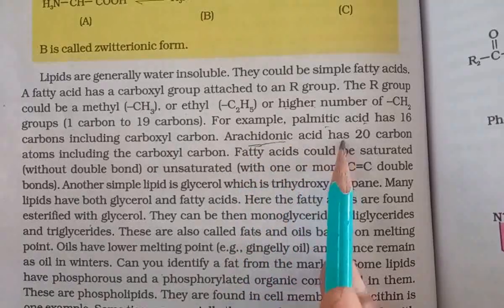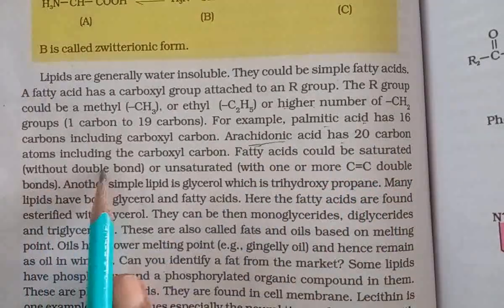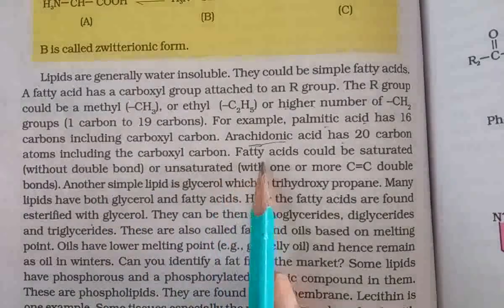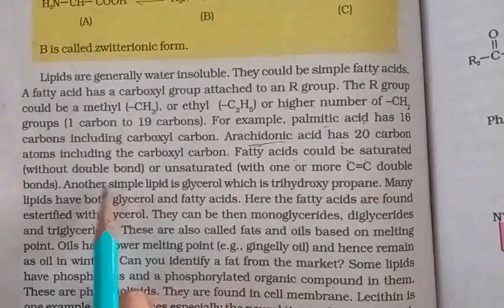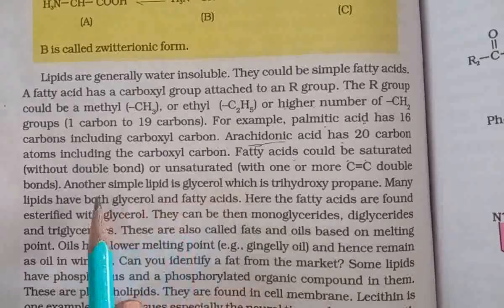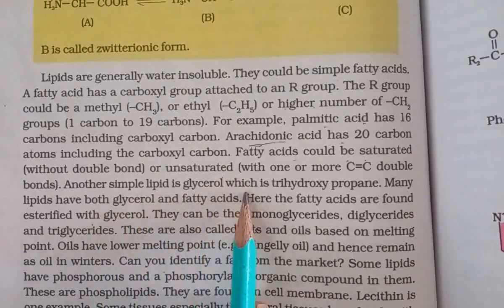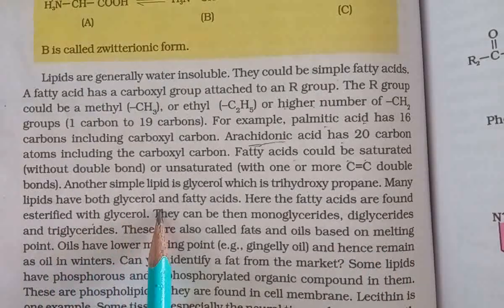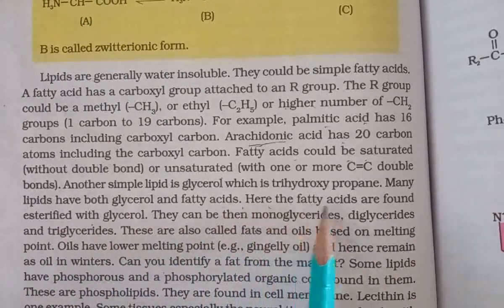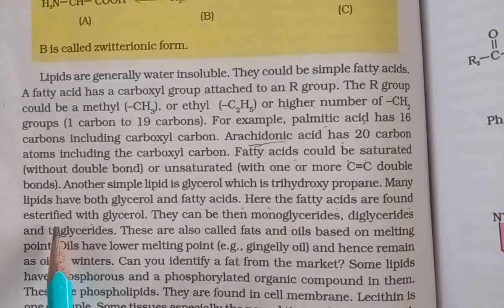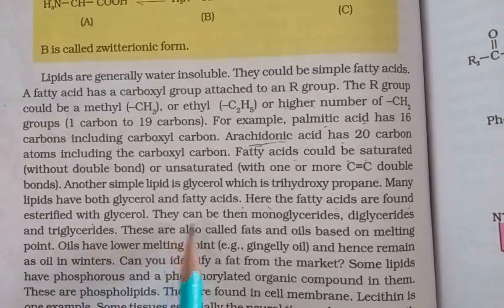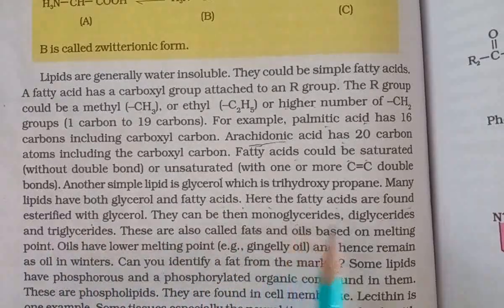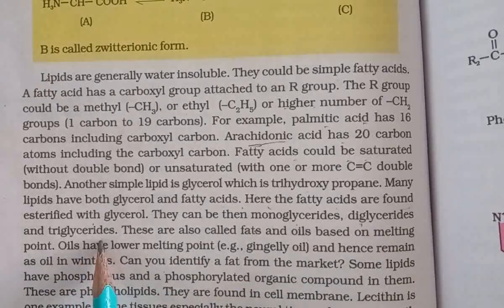Arachidonic acid has 20 carbon atoms including the carboxylic carbon. Fatty acids could be saturated or unsaturated. Another simple lipid is glycerol, which is trihydroxypropane. Many lipids have both glycerol and fatty acids. Here the fatty acids are found esterified with the glycerol. They can then be monoglycerides, diglycerides and triglycerides.